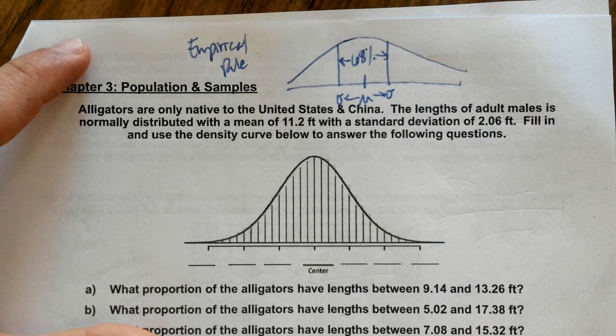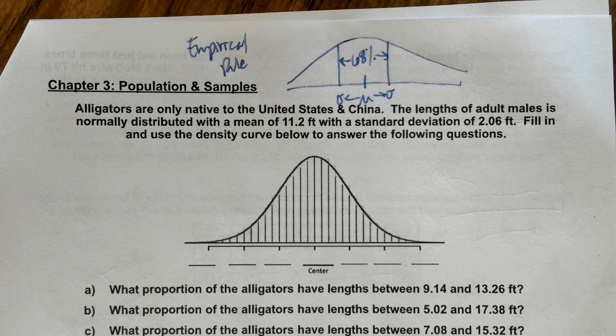So if we go back to that example of how the average test score was a 50 and the spread was 10, we're saying that 68% of the people in the class were between a 40 and a 60, because that's the plus 10 and the minus 10. 68% of them, when the data is normally distributed.